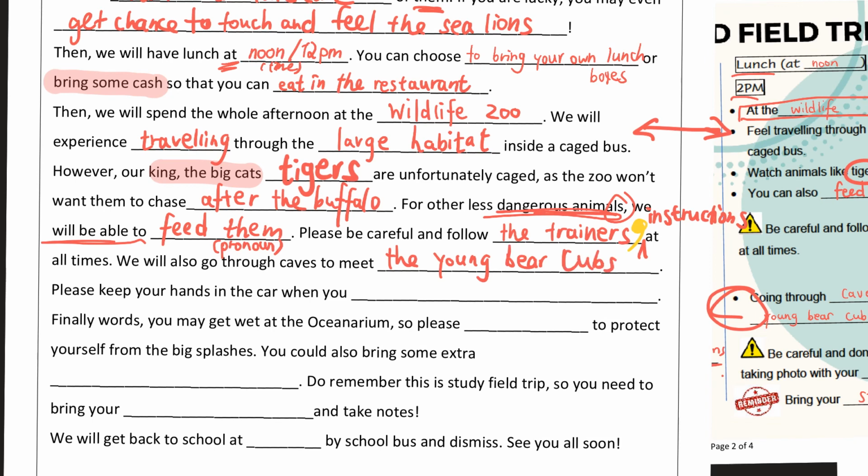Cubs. So they're baby bears, not just young, baby. Okay, kiddo. All right. So please keep your hands in the car when you are taking photos. So here, what you need to pay attention to is that you need to change the tense a little bit from here to here. So it will be, you need to keep your hands in your car when you are taking photos.